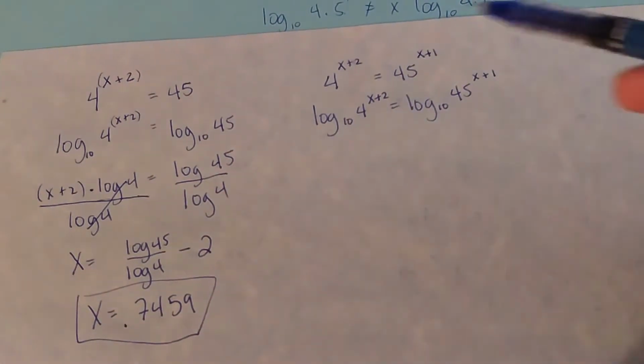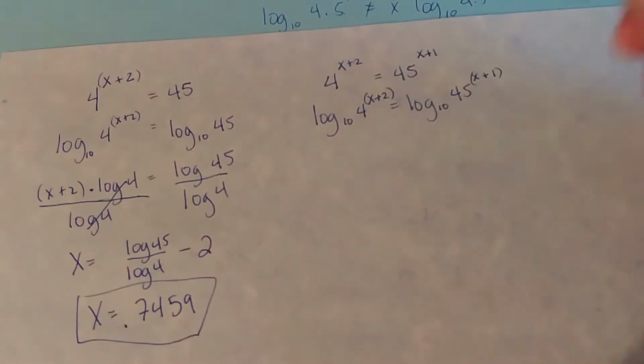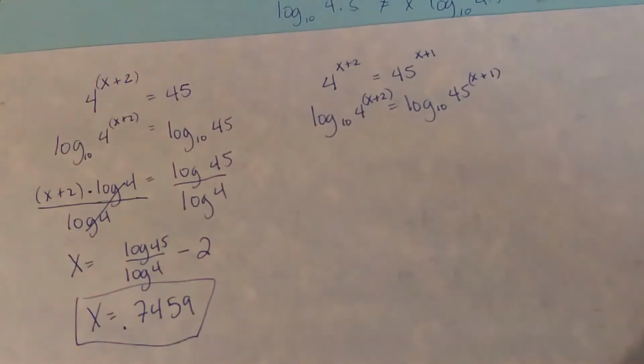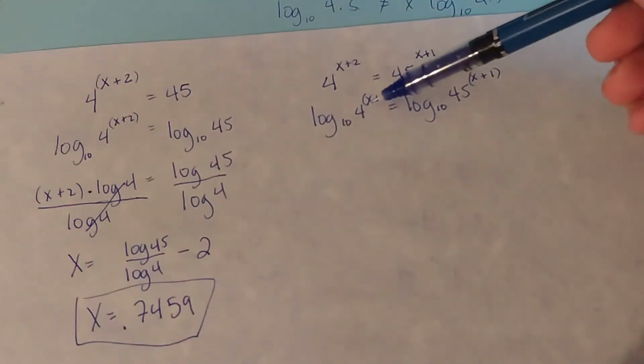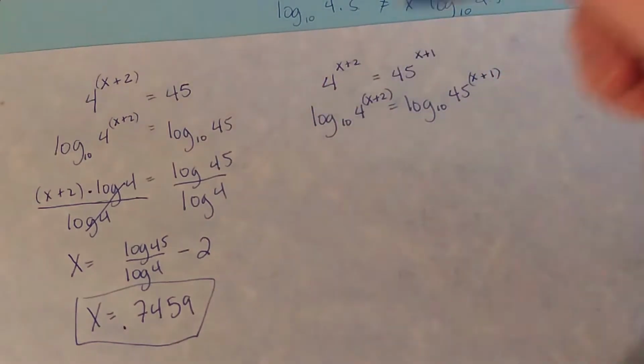And then just like I did on this problem, now that we have a log on both sides, we are allowed to use that property where we can take the exponent and bring it forward. And because that exponent is acting on the entire input, there's nothing extra in here, I can actually bring it forward.